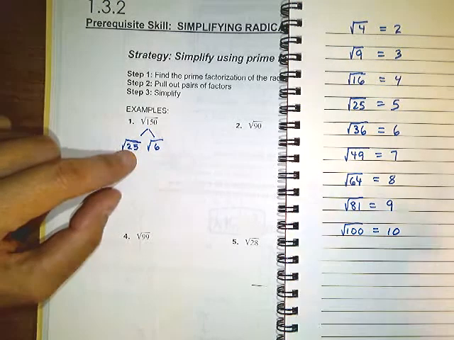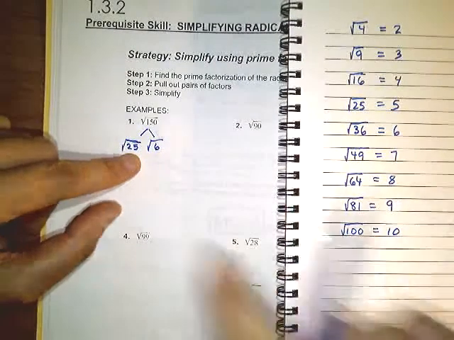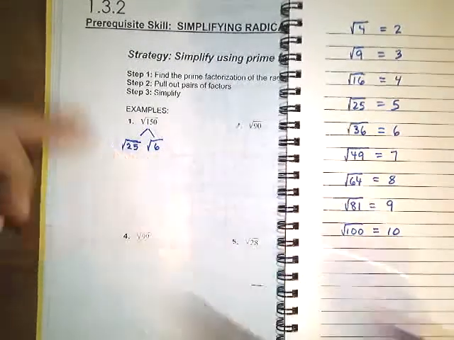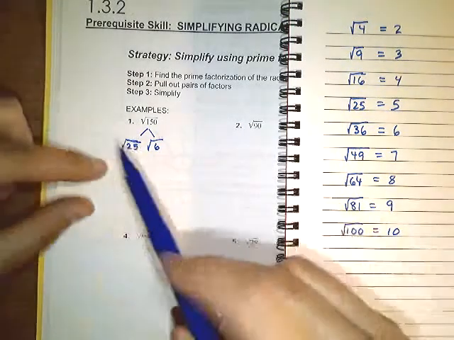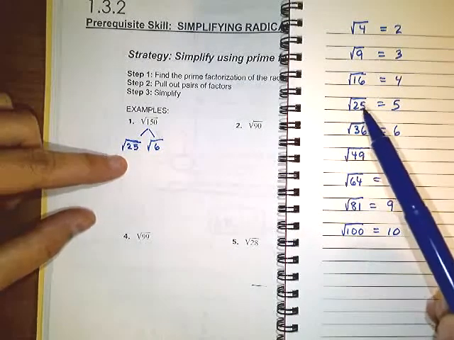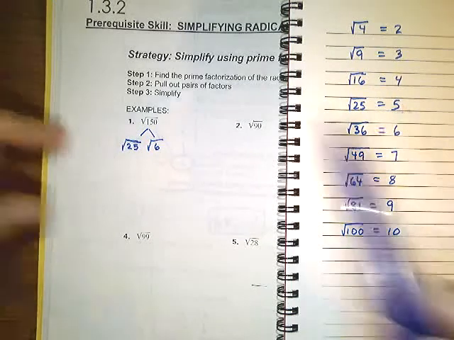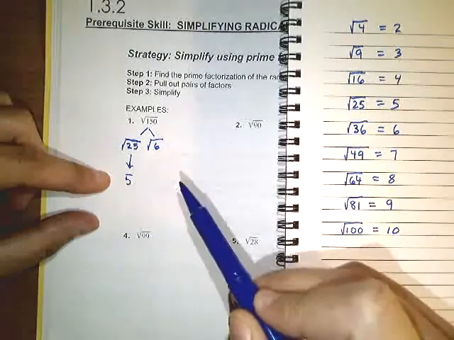Now, as I said, one of these two numbers has to come from this list. The reason for that is that that's how we simplify. Simplifying means we're changing a number from a more complex form to a more simple form. And this part right here, we can do that. Since the square root of 25 is more simply written as 5, I can change that to just 5.